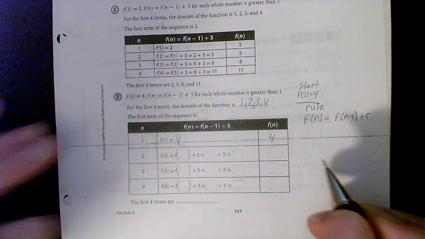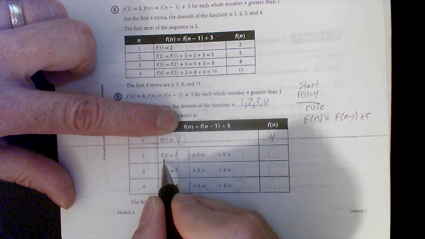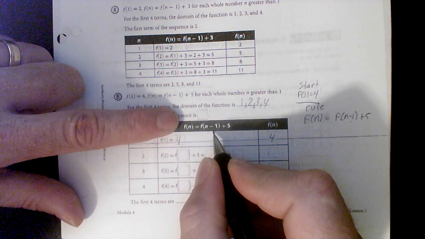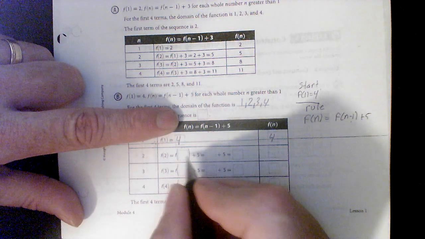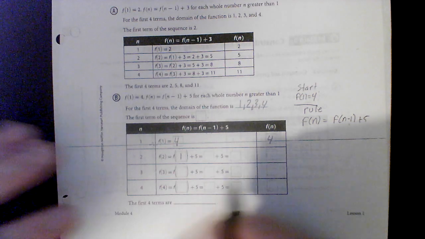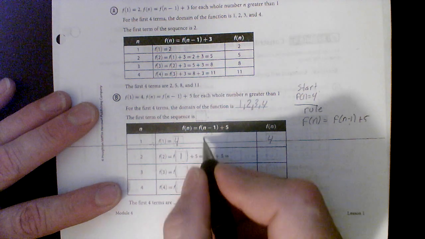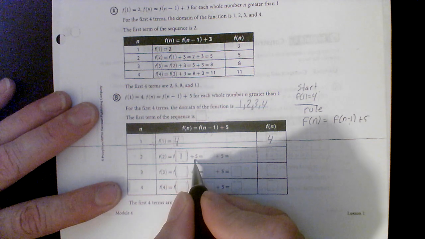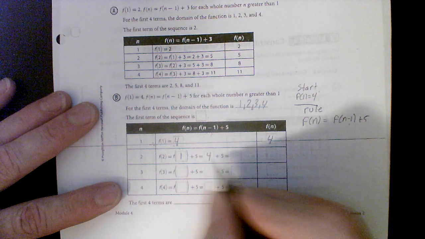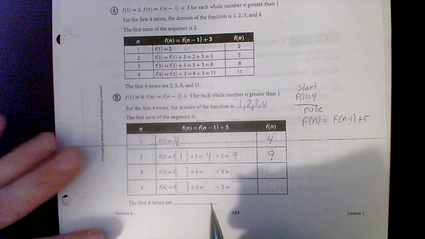Now watch me write this. To find the second term, you have to find the second term minus 1. Well, the second term minus 1 is the first term, and add 5. So look what we just said. To get the second term, take the second term minus 1, the first term, and add 5. Well, they tell us the first term is 4. When I add 5 to that, it's 9. So I have 9.